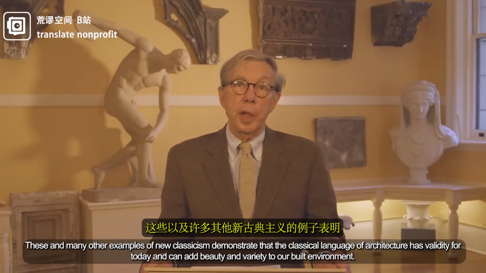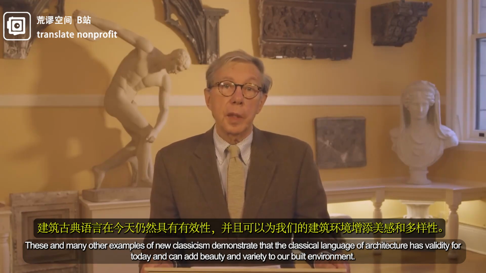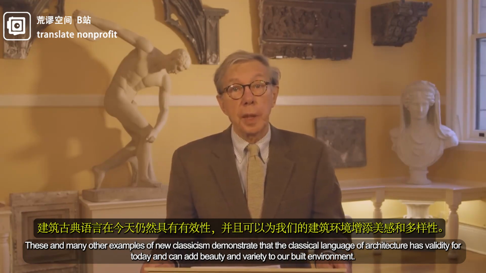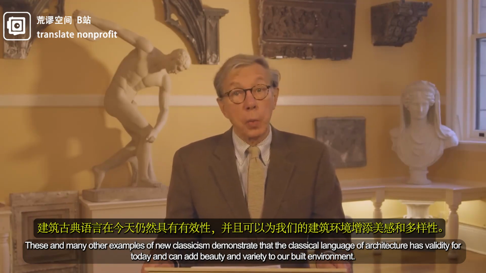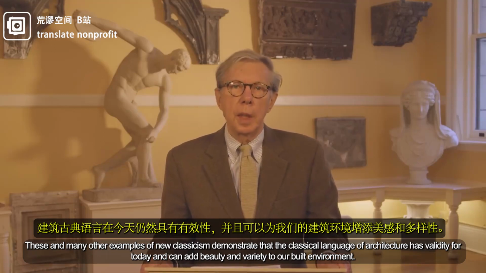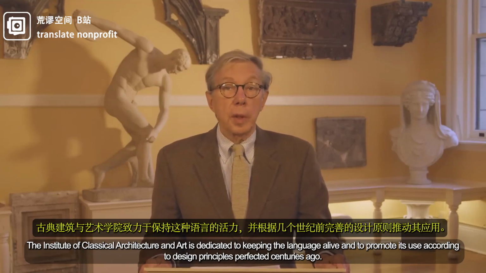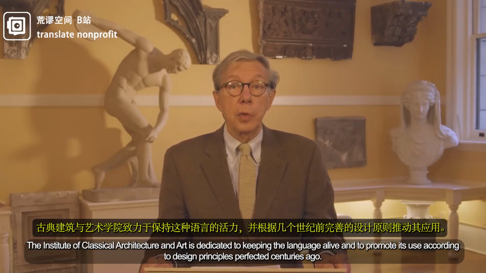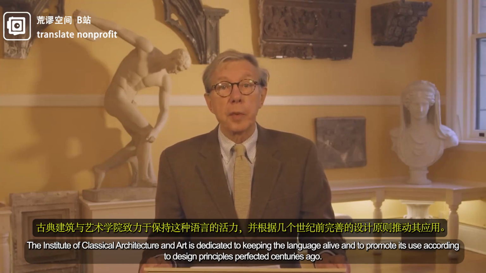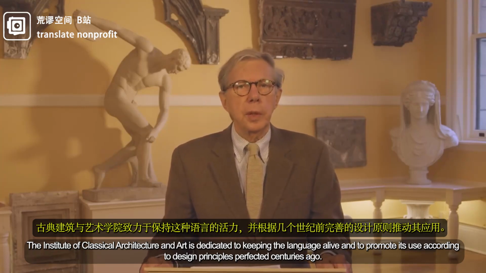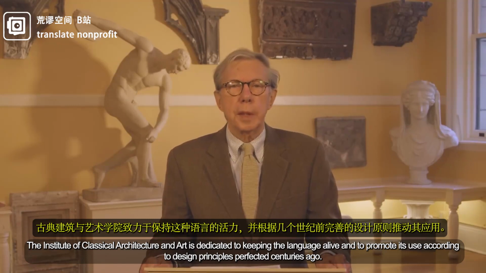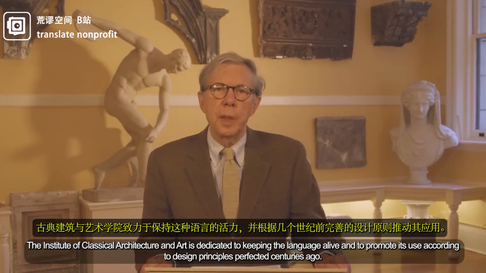These and many other examples of new classicism demonstrate that the classical language of architecture has validity for today and can add beauty and variety to our built environment. The Institute of Classical Architecture and Art is dedicated to keeping the language alive and to promote its use according to design principles perfected centuries ago.